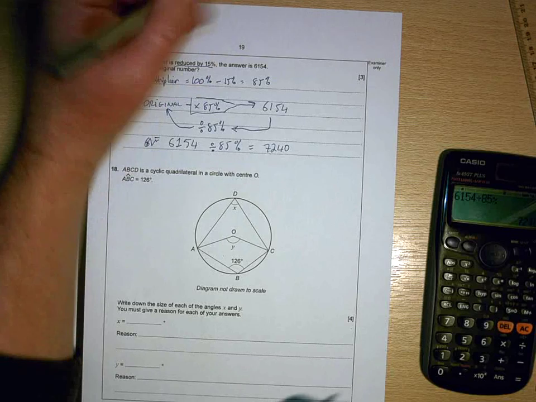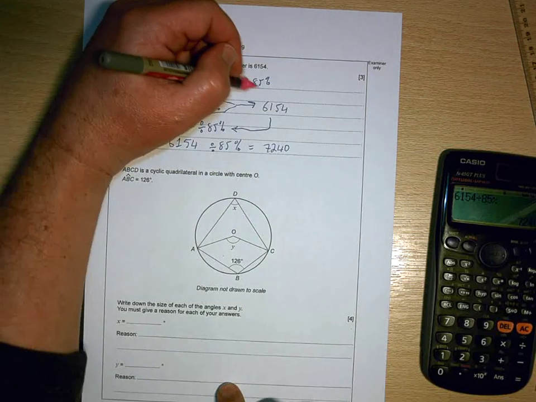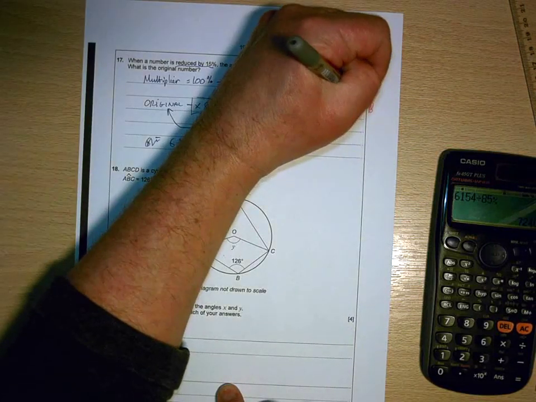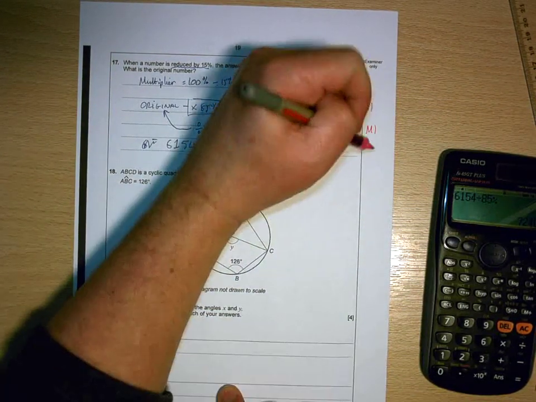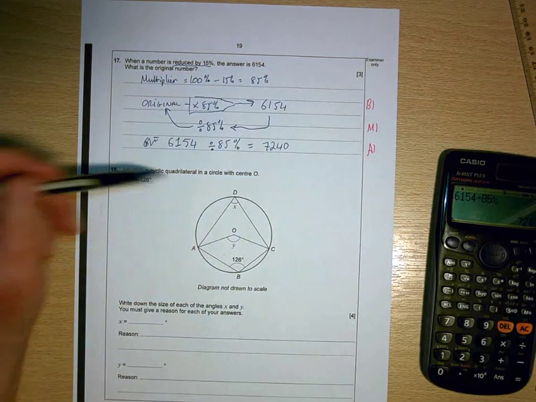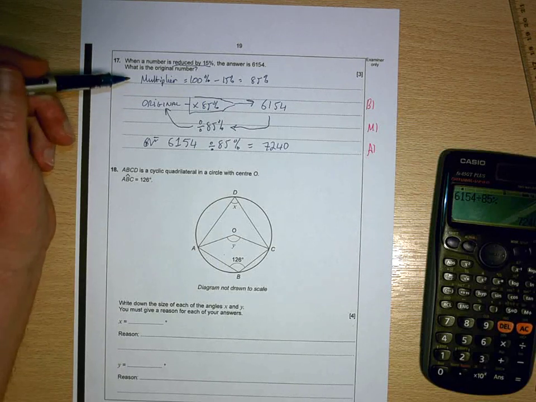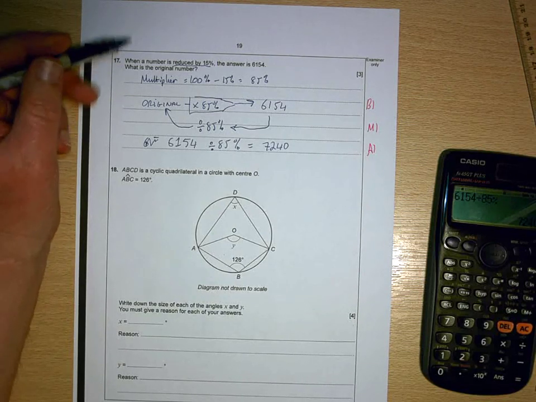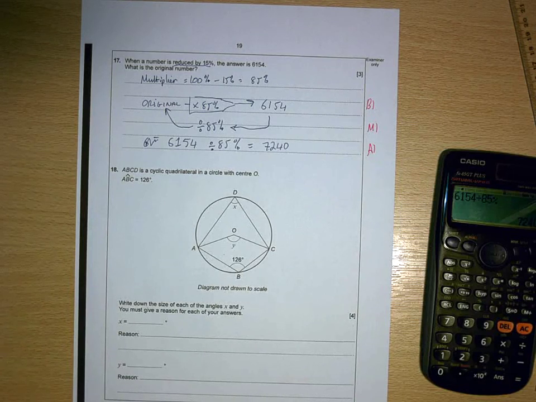So what we are getting here is 1 mark for recognizing that that is 85% of the original, a method mark for dividing by the 85%, and an answer mark for 7240. Reverse percentages is a pretty easy thing to practice, so it's well worth doing. It's just a question of you spotting that if you get a percentage question so far into the paper, then that's what you need to do.